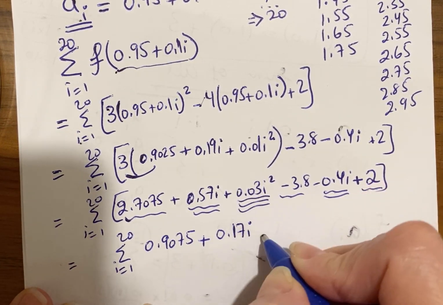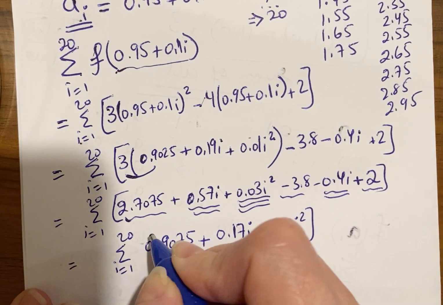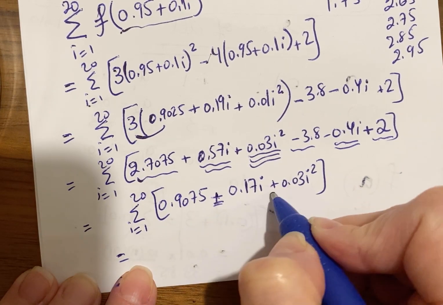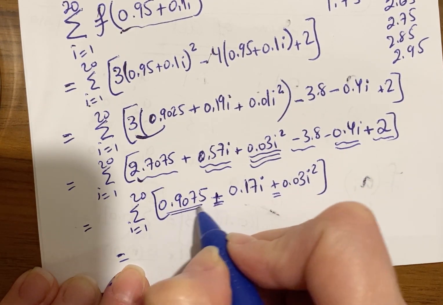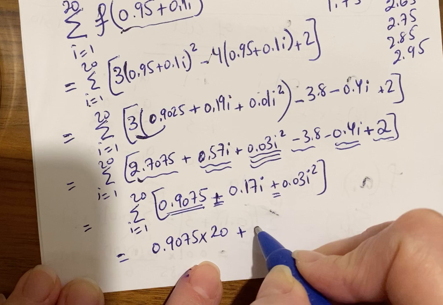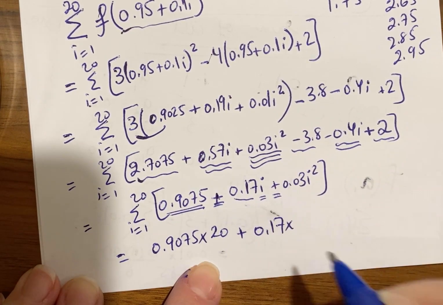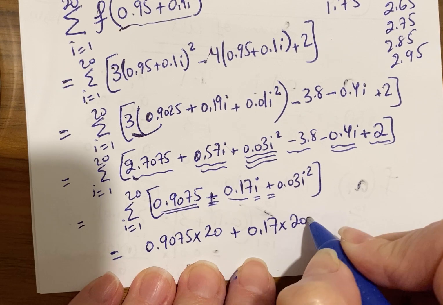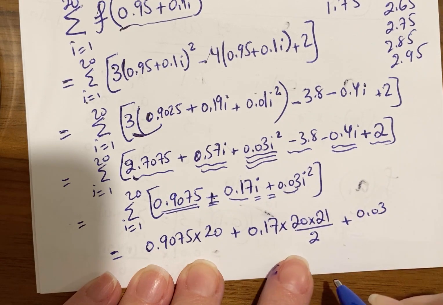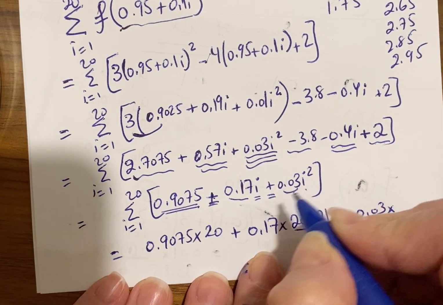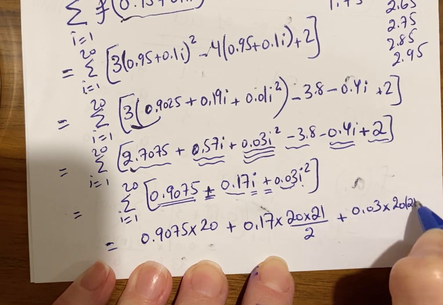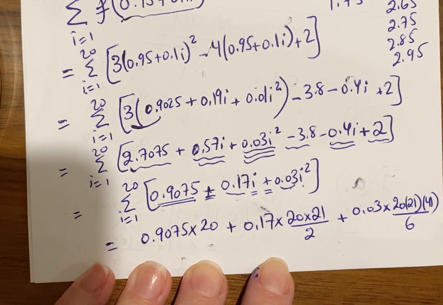The one that has i squared together, I want to add all of those from i equal 1 to 20. See, this is simple because when I have addition, I do each one alone. To sum a constant, you just multiply the constant by n, which is 20. 0.17 is a constant, you keep it. To sum i, you do n times n plus 1 over 2, which is 20 times 21 over 2. 0.03 is another constant. Then you sum i squared from 1 to 20. What's the sum of i squared from 1 to 20? It's n plus 1, 2n plus 1 over 6.